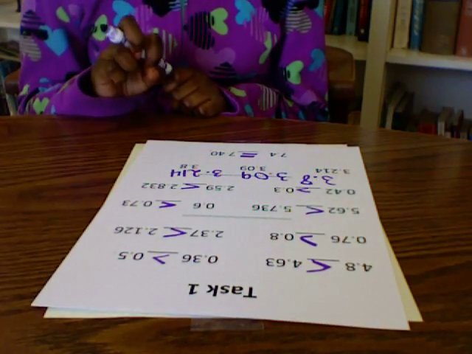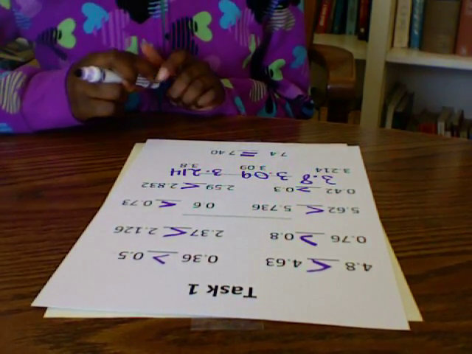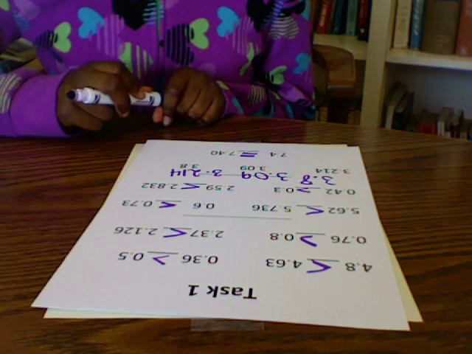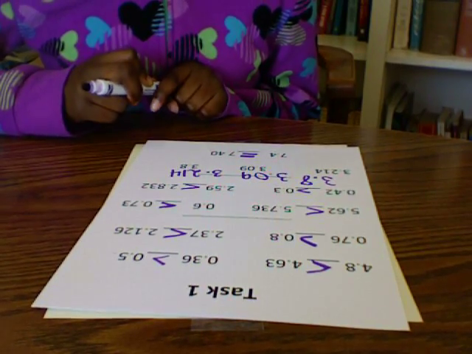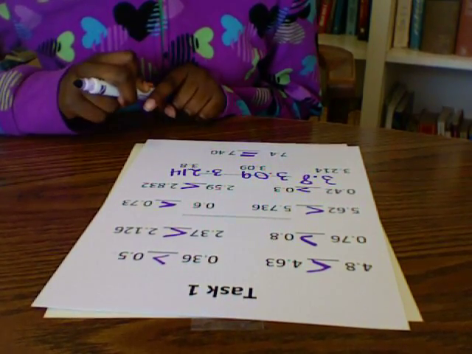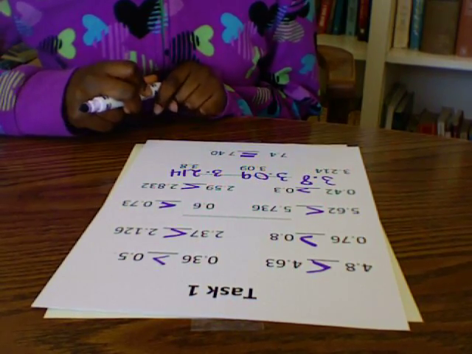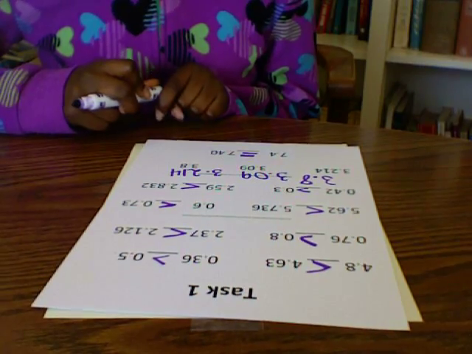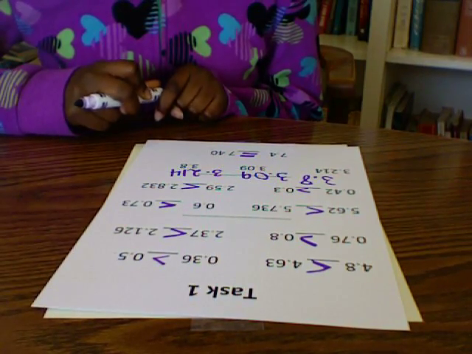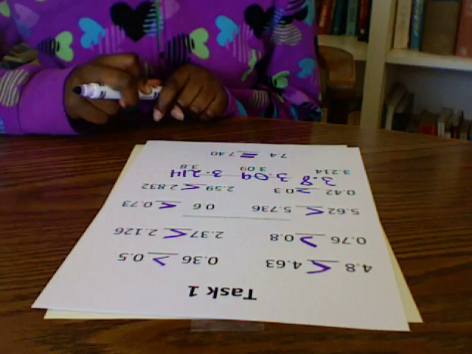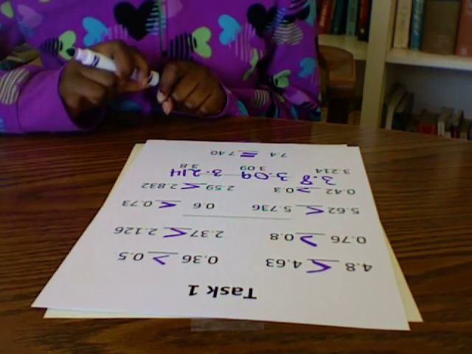Okay, and read the numbers that you've written for me. 3 and 8 tenths, 3 and 9 hundredths, and 3 and 214 thousandths. Okay, and why did you put them in that order? From least to greatest. It's from least to greatest, and how did you know to put them in that order?